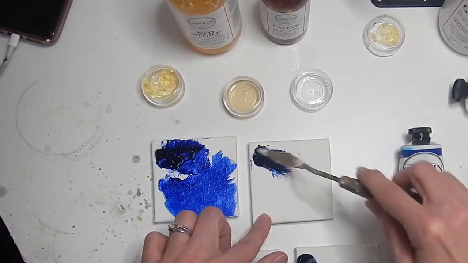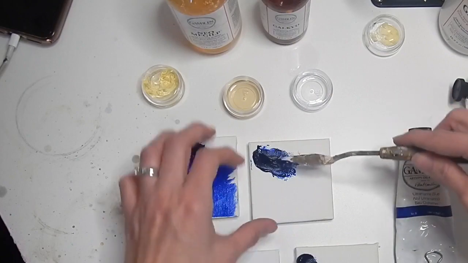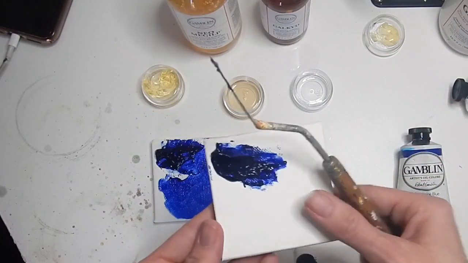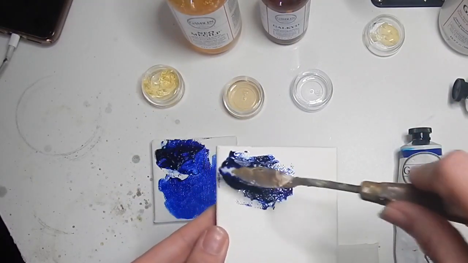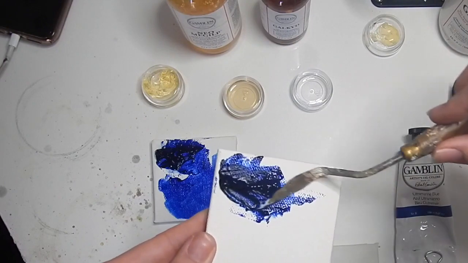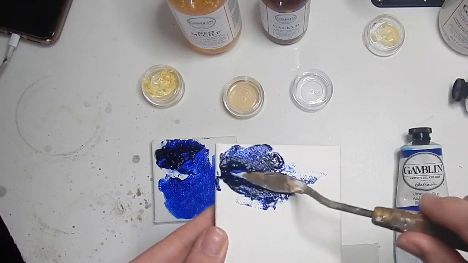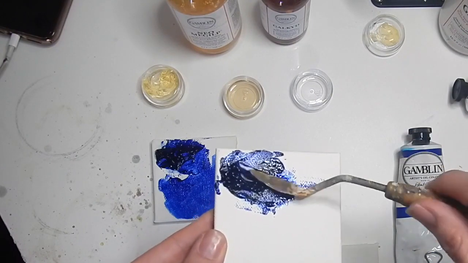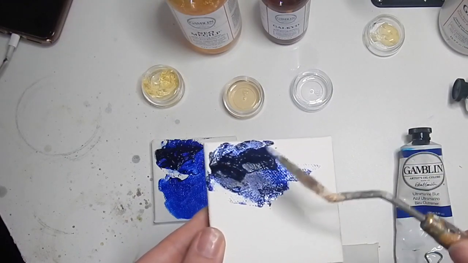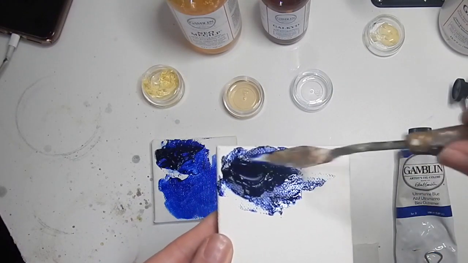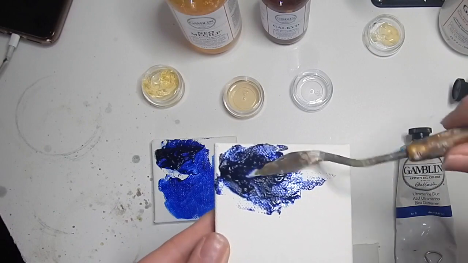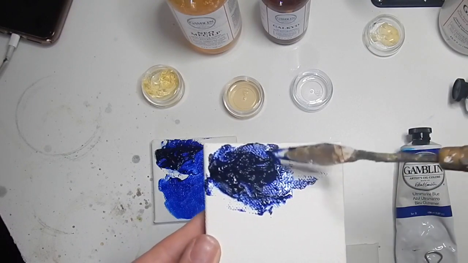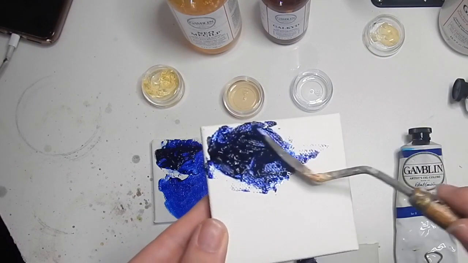What I really like about the Galkyd is it really keeps the pigment of the paint. If you notice with the Neo Megilp, it actually thinned it and gave it this really translucent, beautiful glow. With the Galkyd, it maintains the richness of the original pigment.